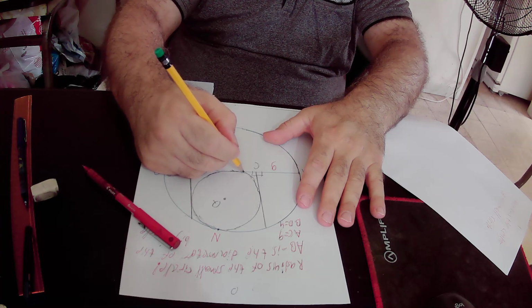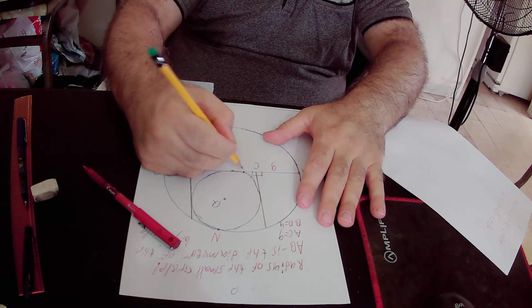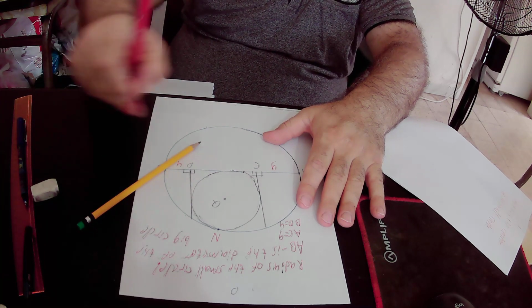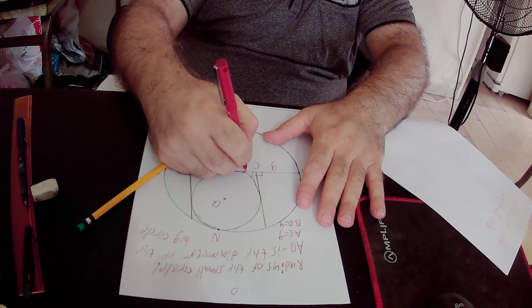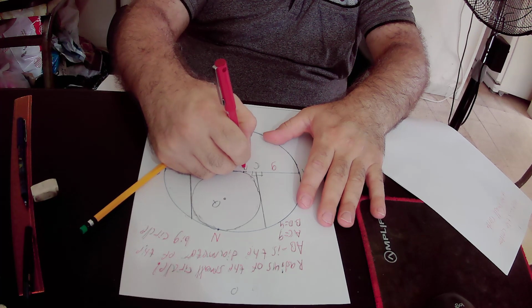So this will be point P, the center of the big circle.